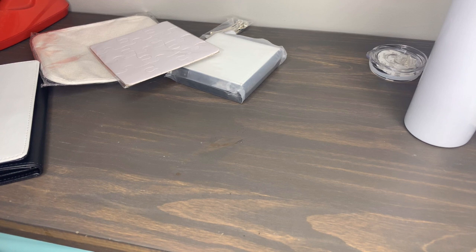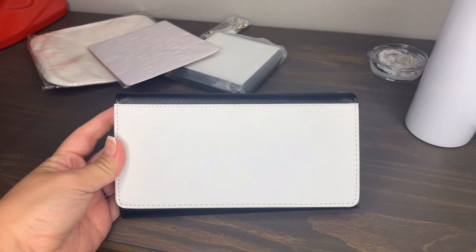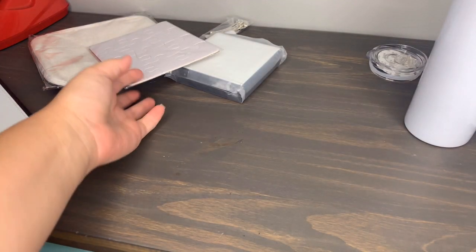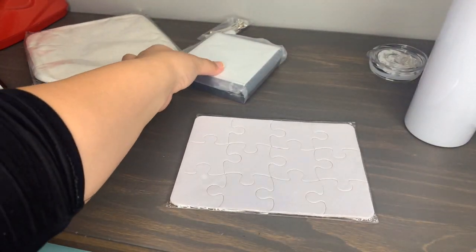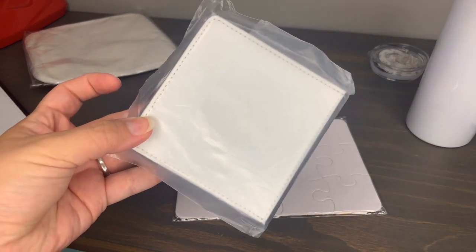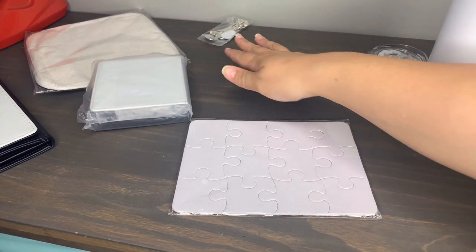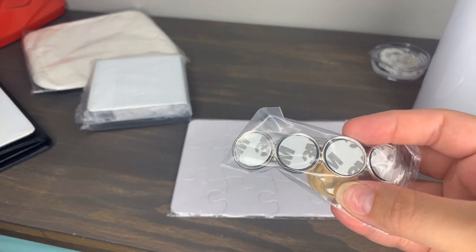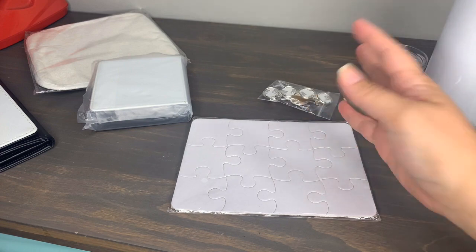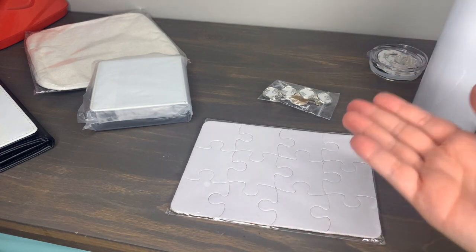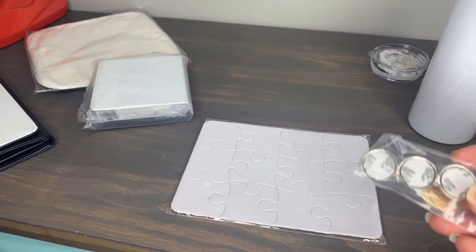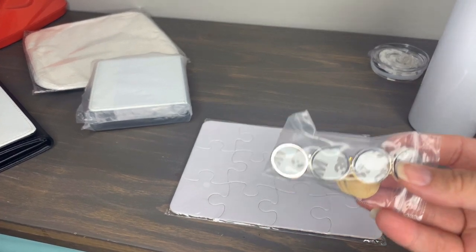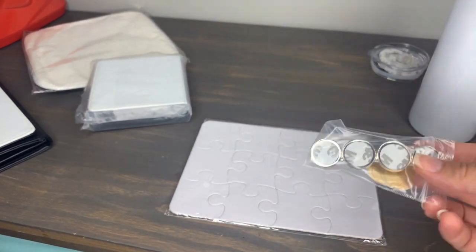Most sublimation substrates are pretty straightforward shapes. For example, as I already showed you, the wallet, we can see that space is a rectangle. This puzzle is a rectangle. This notepad holder is a square. This barrette is a circle. So setting up a template for these is really as simple as measuring them and using the shape tool in whatever design program you're using and setting it to the measurements which we get.